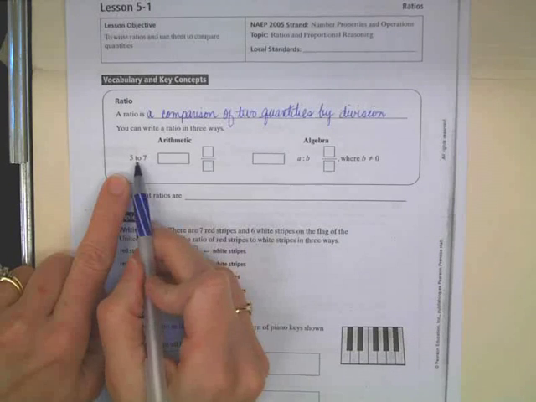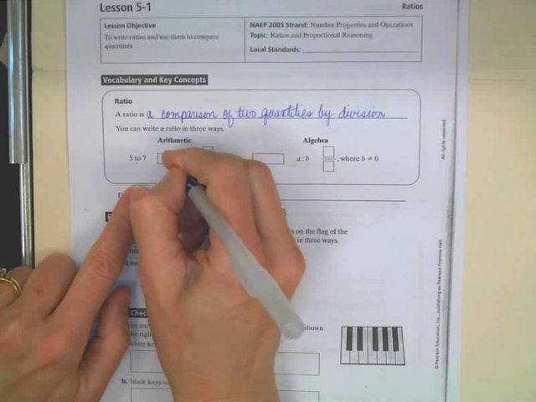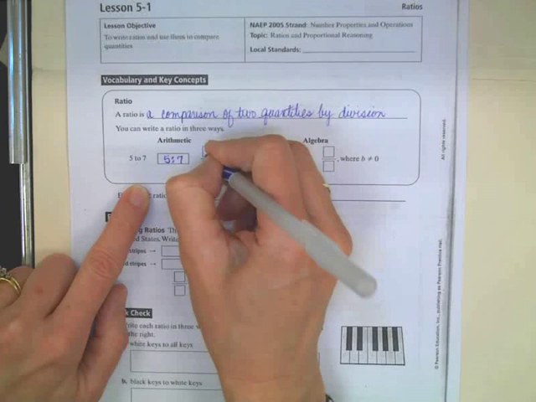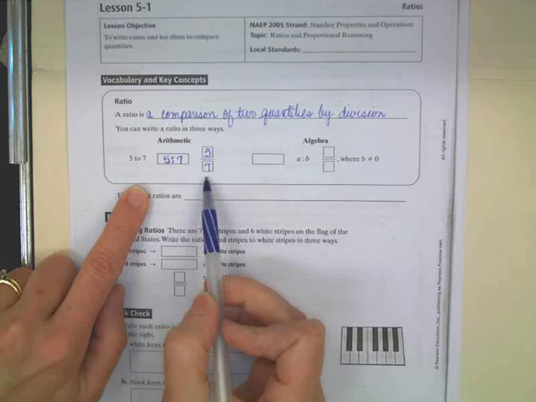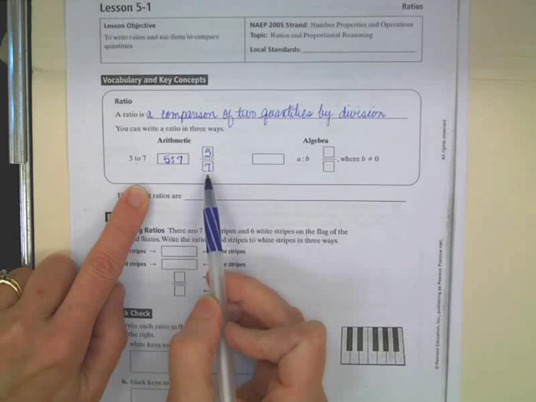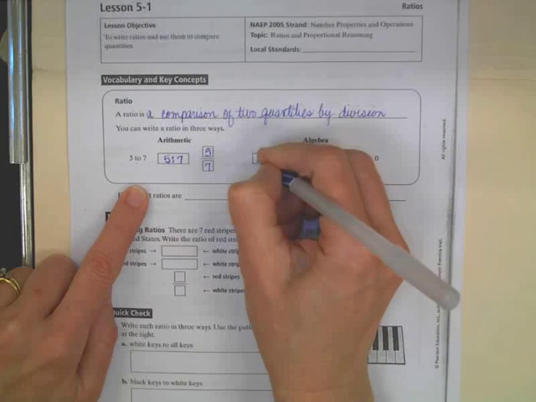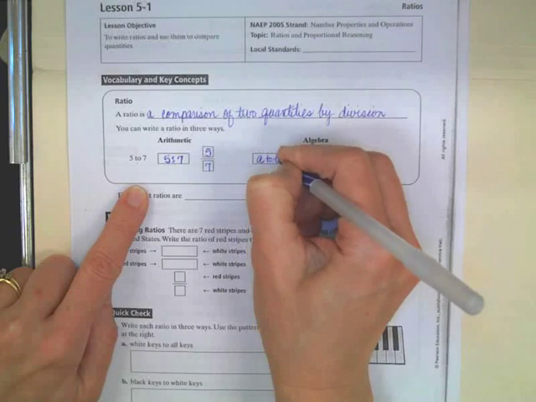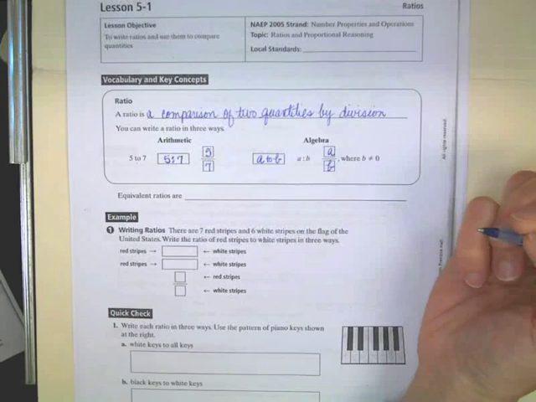One of them is the word "to" in between two numbers, so 5 to 7. You could also write it with a colon, 5:7, or 5/7 in fraction form. The third is the way we probably, if we're computing or having to do math with, we're usually going to write them that way. All three are appropriate, and technically we should read all three of them as 5 to 7. Okay, algebraically we might say A to B with the word "to" in between, A:B, or A/B where B is not 0. And again, remember, B cannot be 0 because we cannot divide by 0.